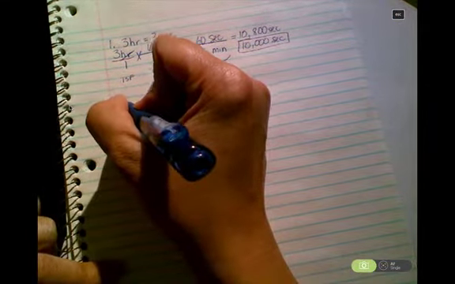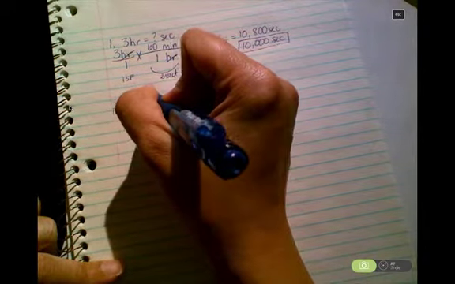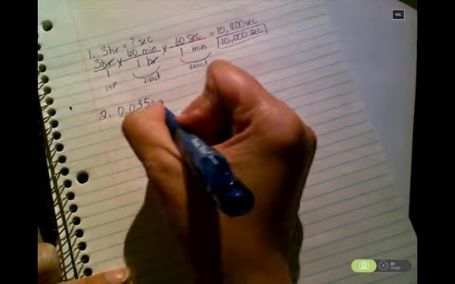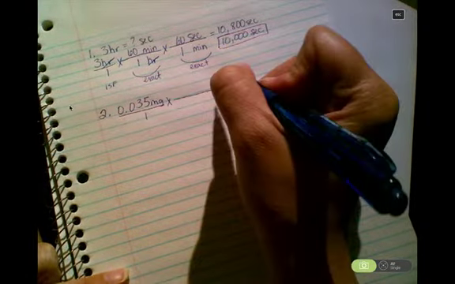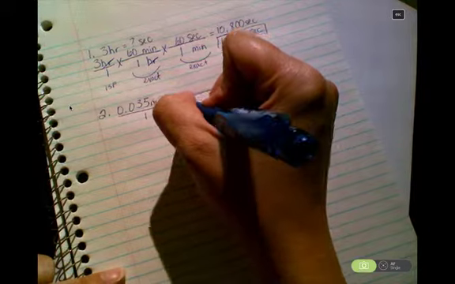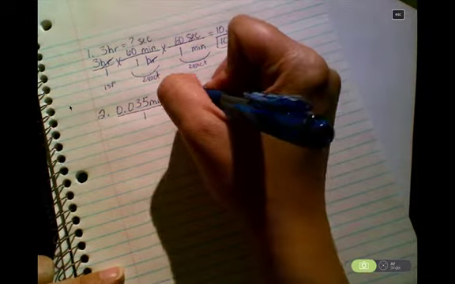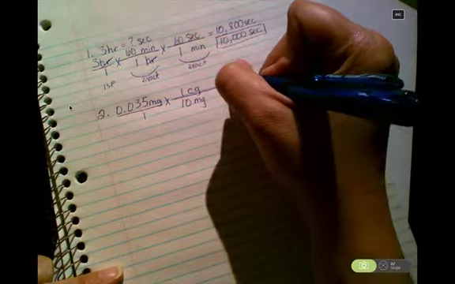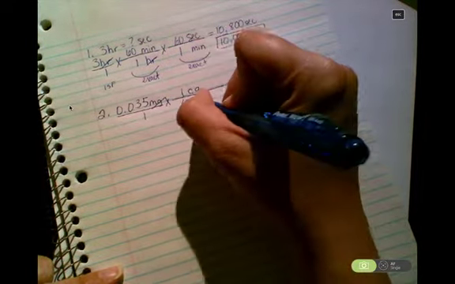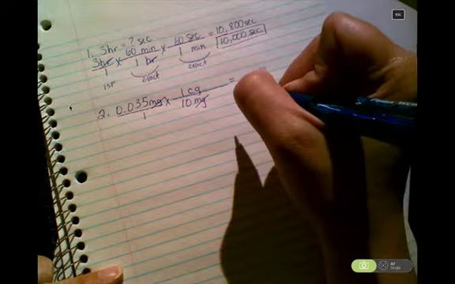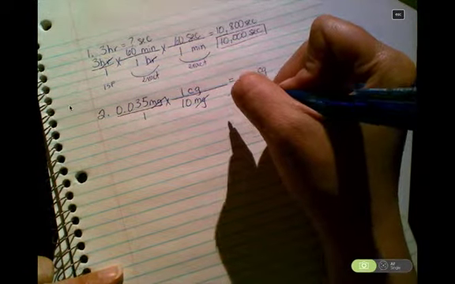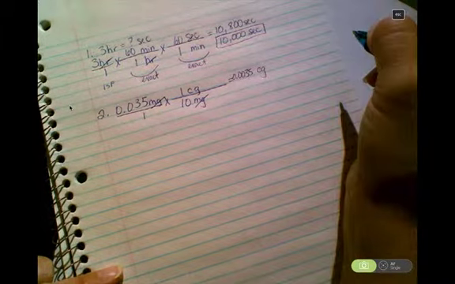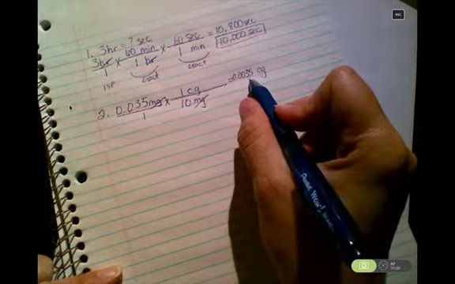Right, number 2, 0.035 milligrams over 1. There are 10 milligrams in 1 centigram. This way milligrams cancels out, centigrams is left over, and 0.035 divided by 10 is 0.0035. That's 2 sig figs, and this is 2 sig figs, so I'm good to go.